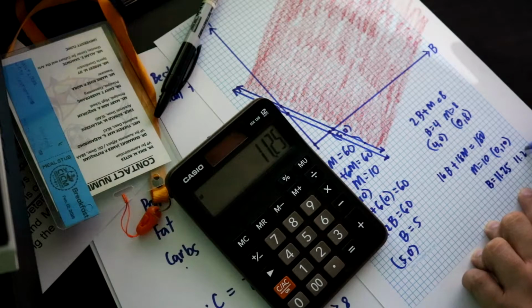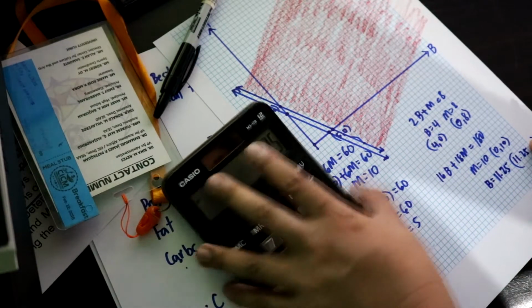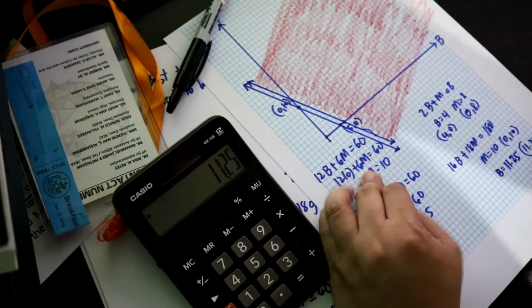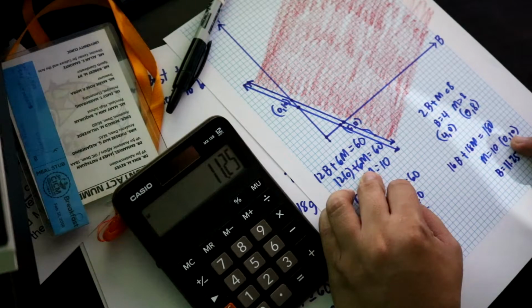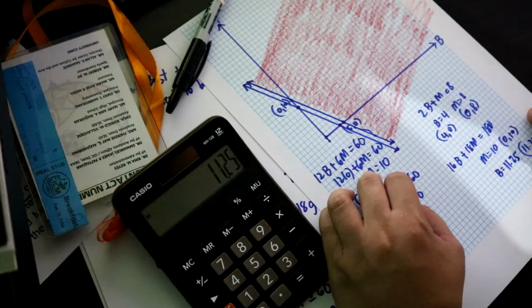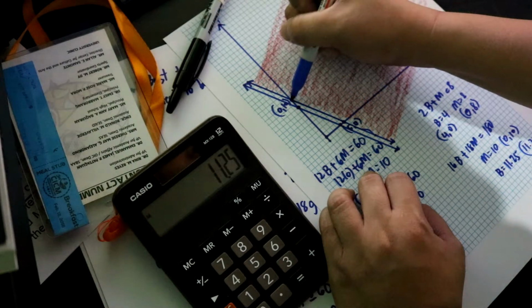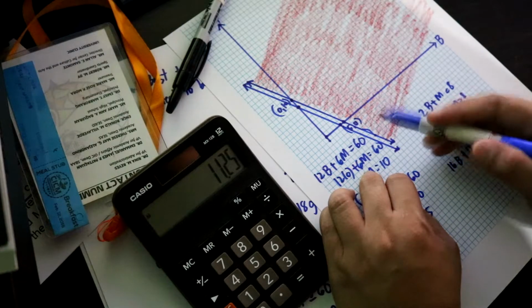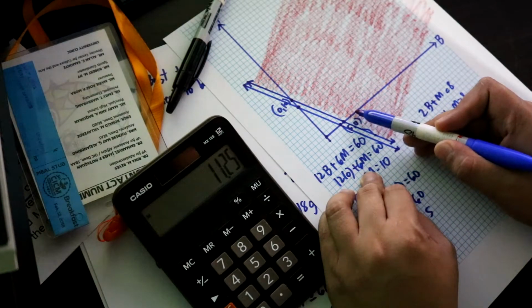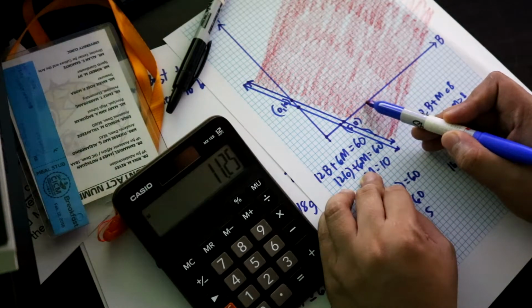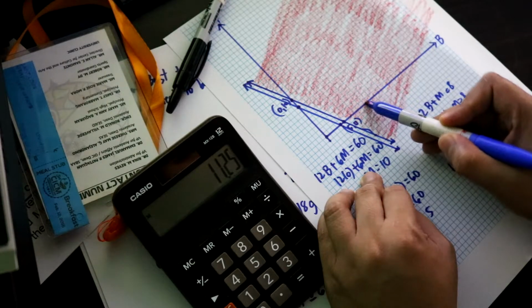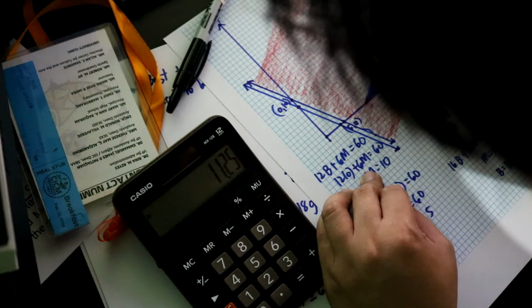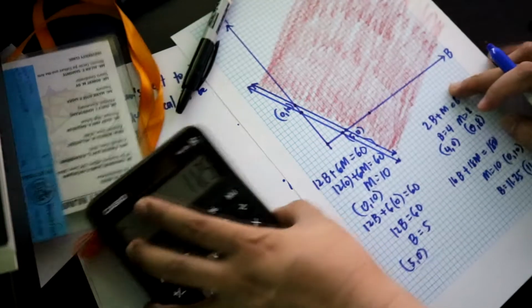So, we have the point 11.25, 0. Where is 0, 10? M is 10. Yeah, 0, 10. So, here. And 5, 6, 7, 8, 9, 10, 11.25. So, here.